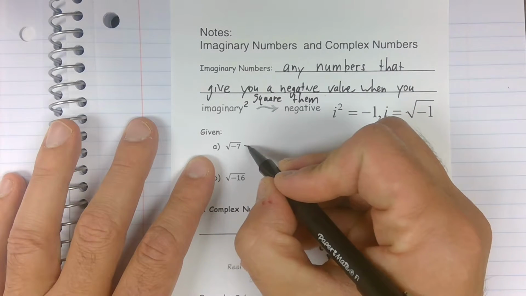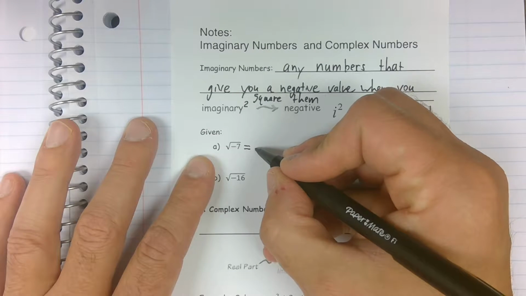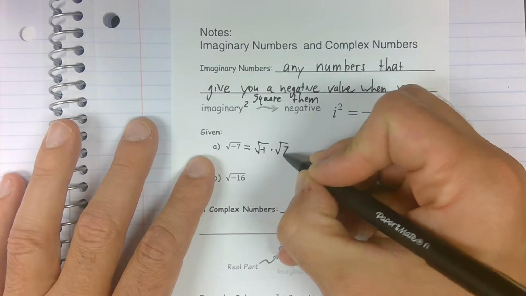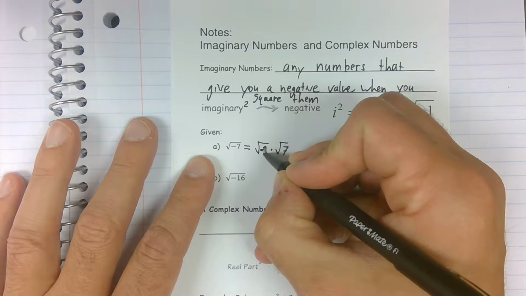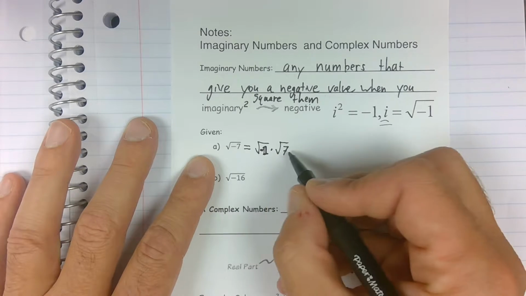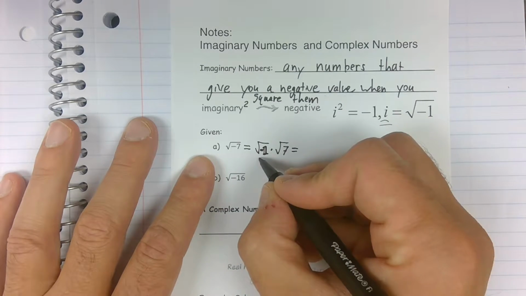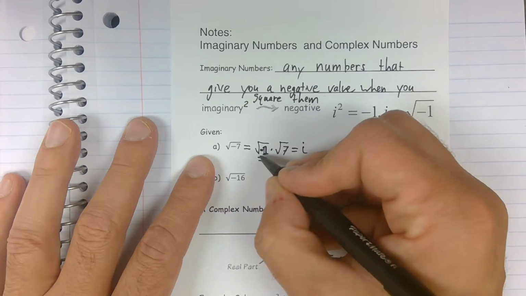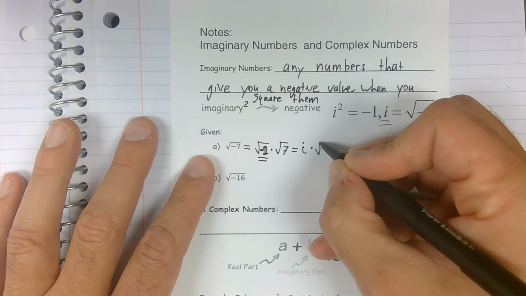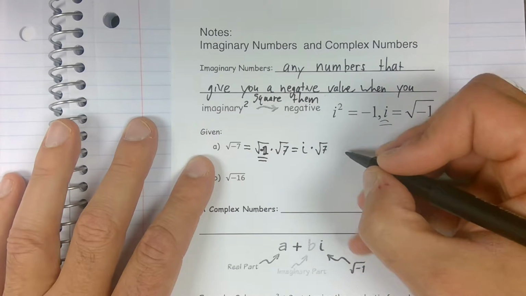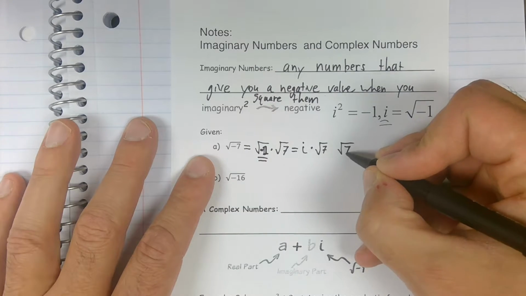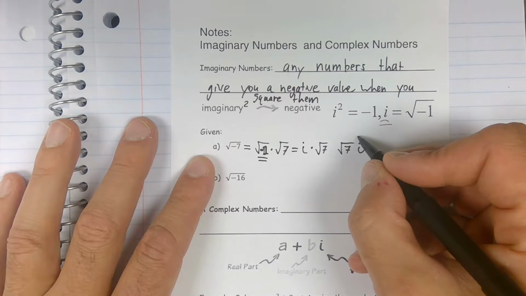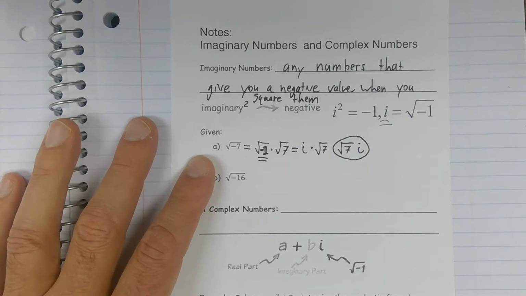So I could write this as the square root of -1 times the square root of 7. Sorry, that's a -1. So square root of -1 times the square root of 7. And the square root of -1 is just I. So we would just put an I there for square root of -1 times the square root of 7. And the convention is just to put square root of 7 I. And the I is not underneath the square root of 7. And so that's how we'd write it as an imaginary number.